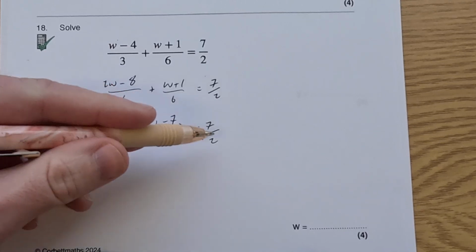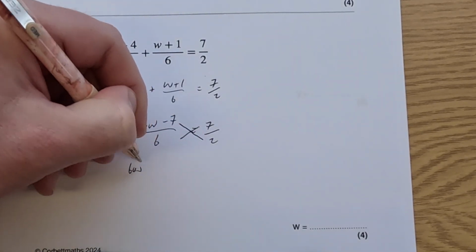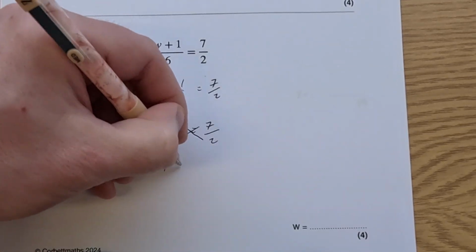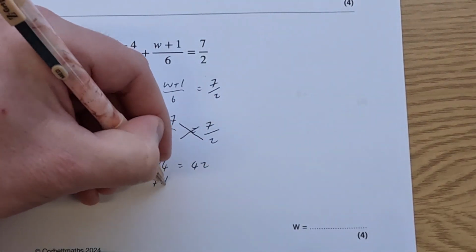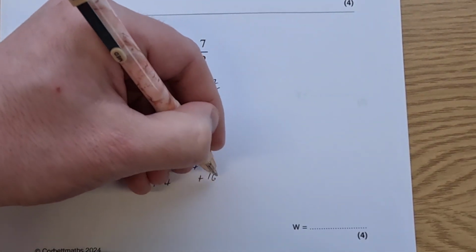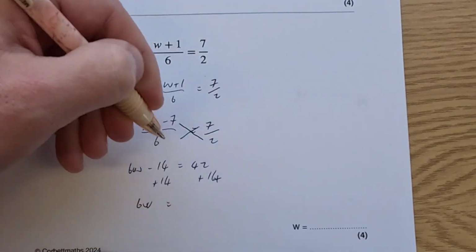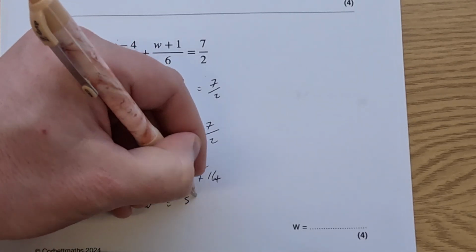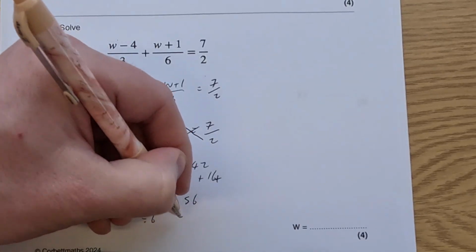3w subtract 7 multiplied by 2, so that'll be 6w minus 14, just doubling those, equals, and 7 times 6 is 42. Then if we add 14 to both sides, we'll get the left-hand side is 6w, and the right-hand side, 42 plus 14 is equal to 56. And now we just need to divide by 6, so divide by 6 and divide by 6.